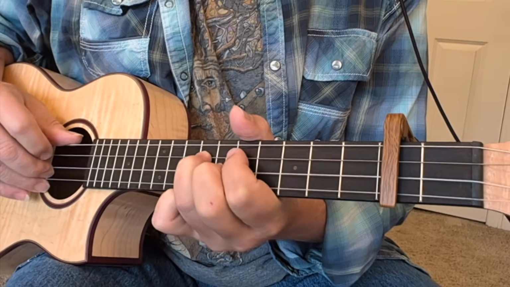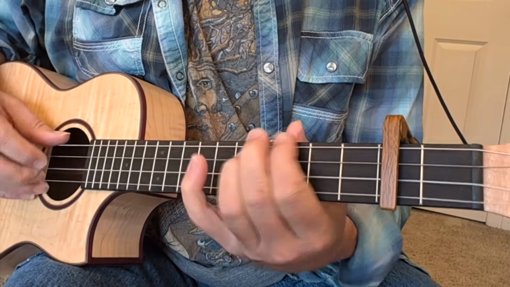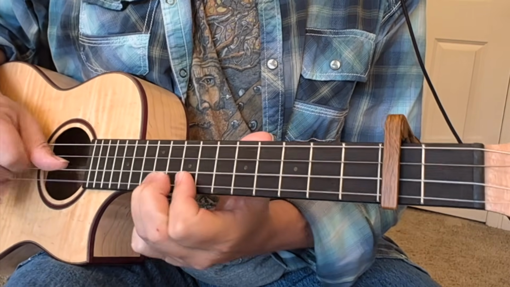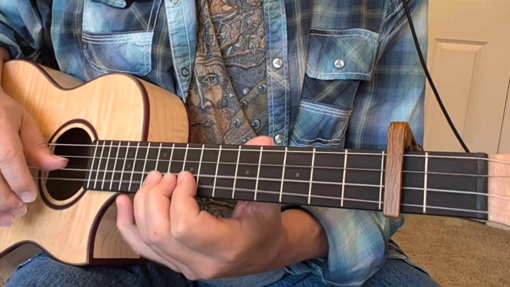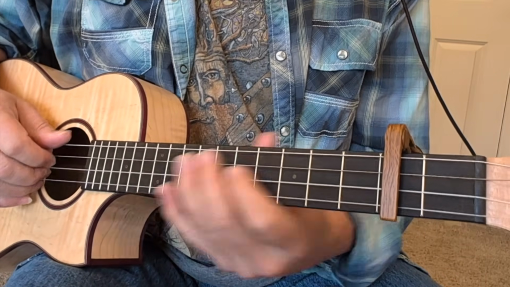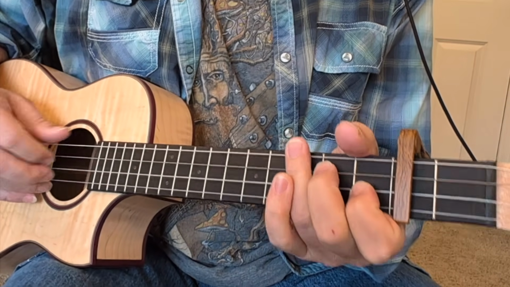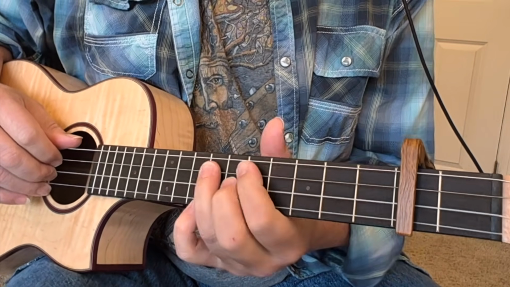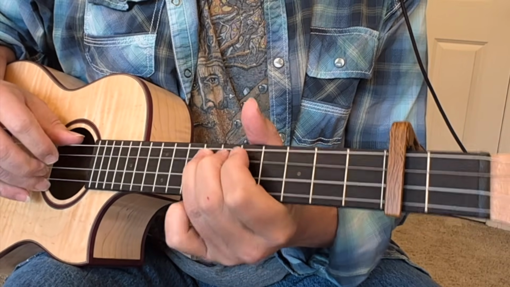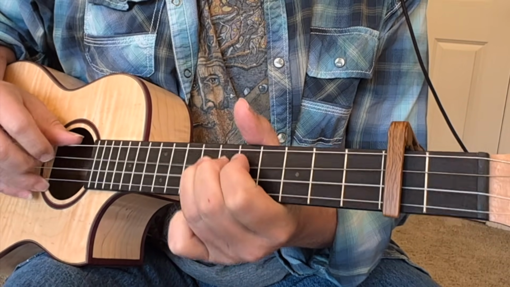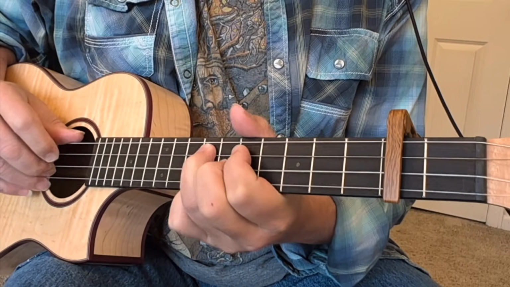Added riff. Okay, so just take your time with these, learn them nice and slow, and then we get back to we got vocals, then we do the whole A section again, then we do the B section twice. And then the added.